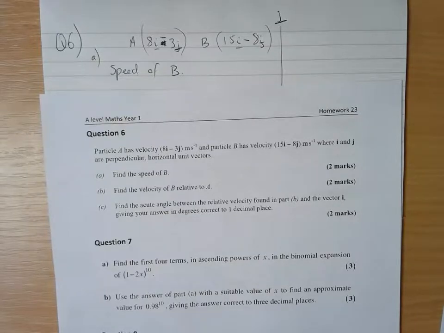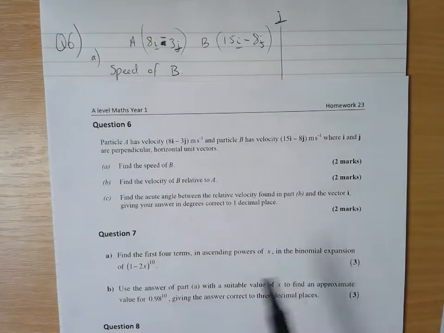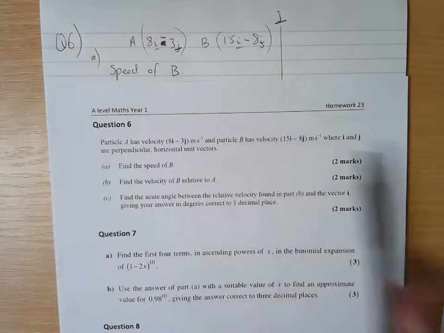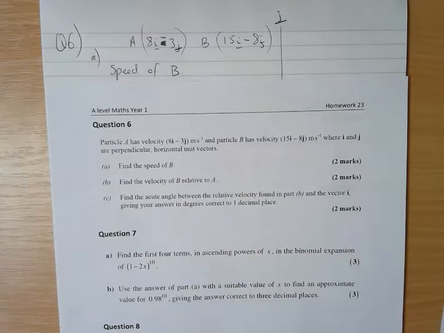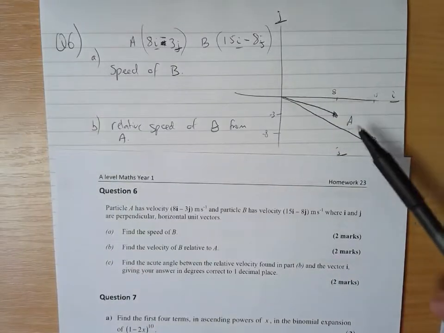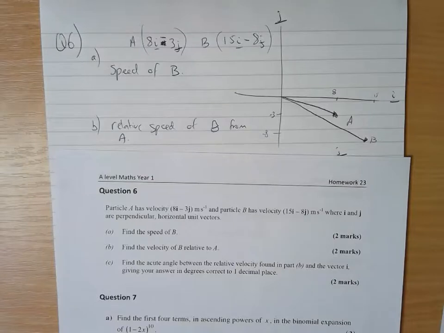For question 6, we're asked a vectors question. They give you two vectors in the question, vectors A and B. These are velocities, and i and j are perpendicular. So I've drawn myself a little sketch diagram here with i and j, and I've just plotted these things on, just in case that's helpful later.